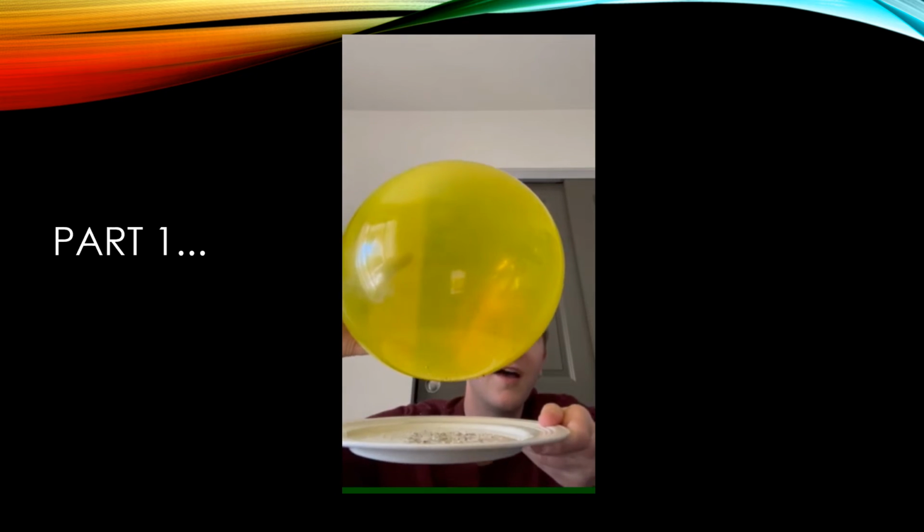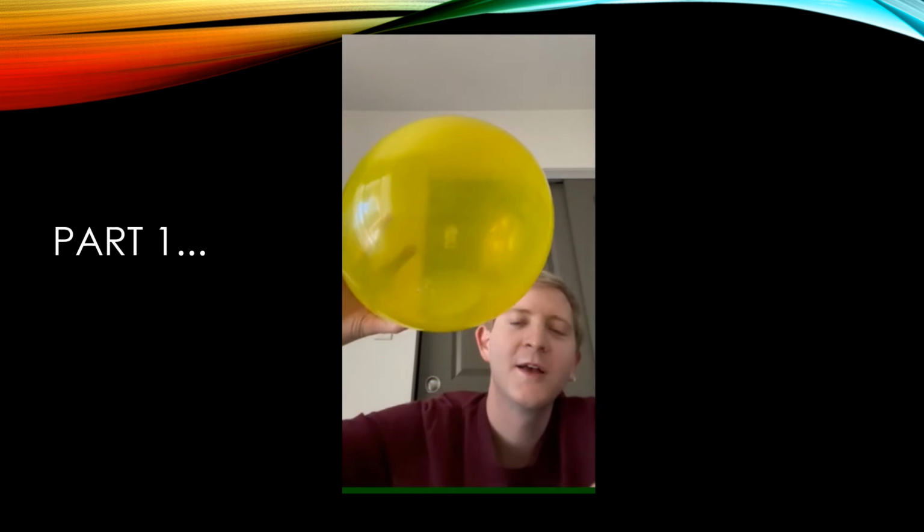All right, and we'll see if you can see. So I'm going to lower this. And look at that. What's happening is it looks like the pepper is clinging to the balloon and it's rising up, whereas the salt is sticking to the plate.